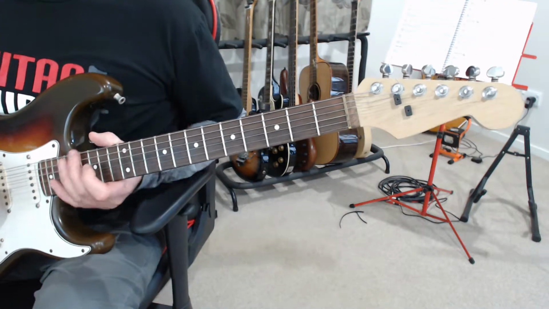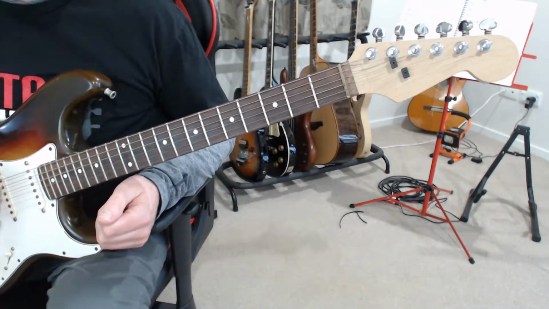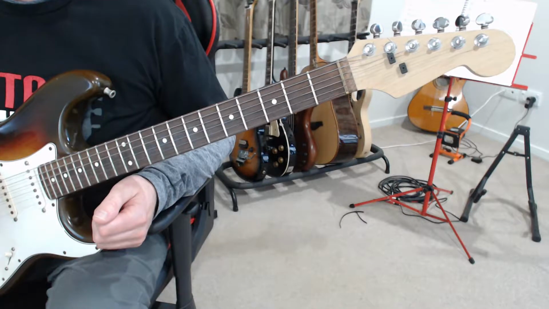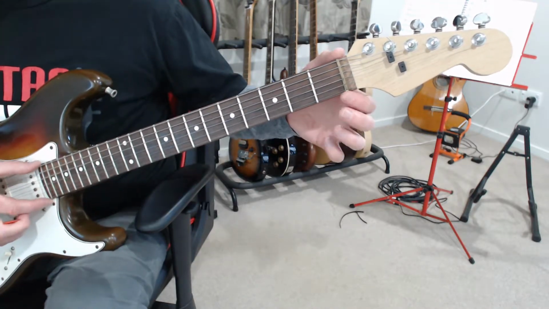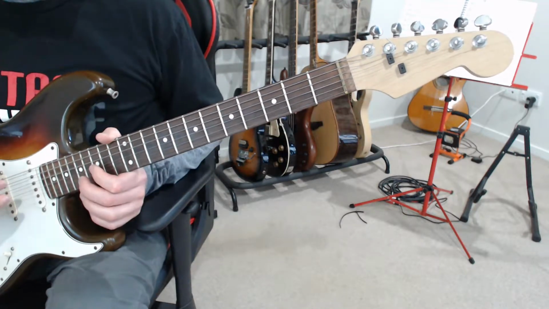So learning shapes is really, really helpful, yeah? It's something that really empowers your progress on the guitar, because otherwise there's a lot of stuff going on between here and here.